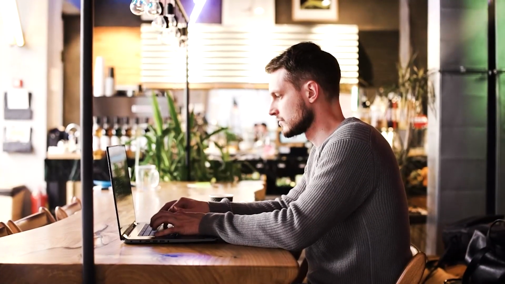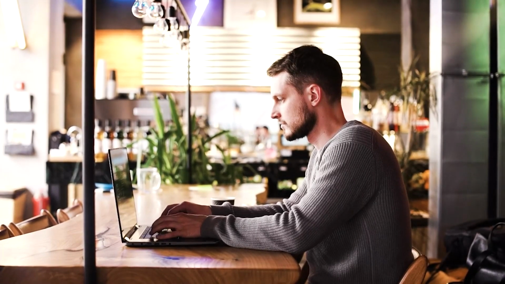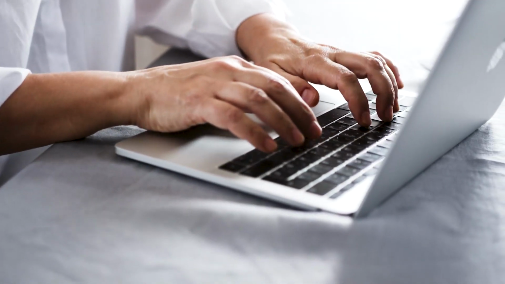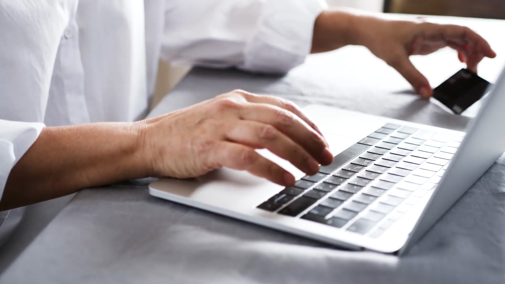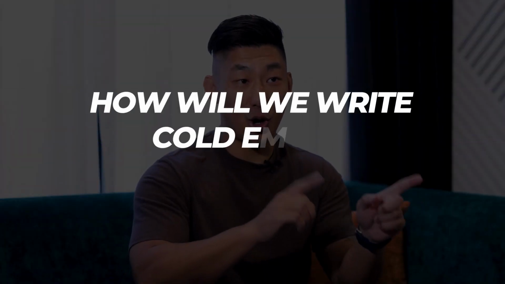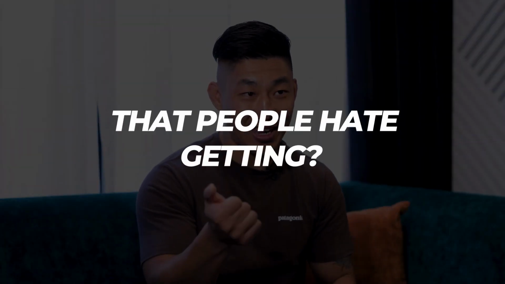I'm going to take you through the framework because I think it's a super useful framework for thinking about cold emails. The way that I approach it is, well, we want successful cold emails that people love reading and that get us leads, phone calls and sales. What is the opposite? How would we write cold emails that people hate getting, that are super spammy, and that are going to destroy your company's reputation?